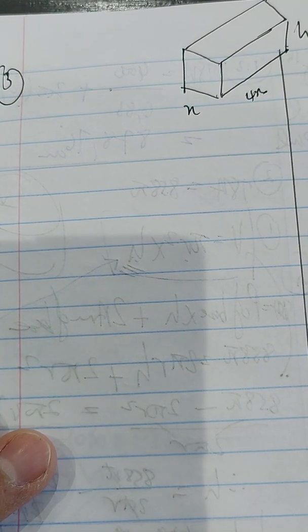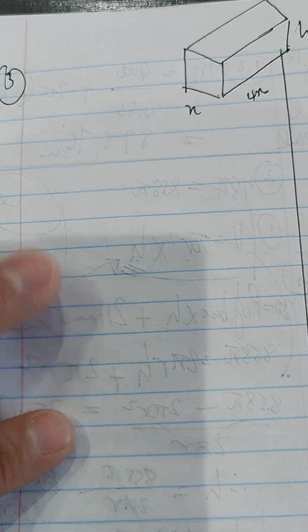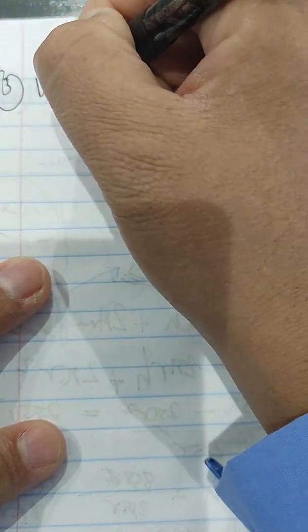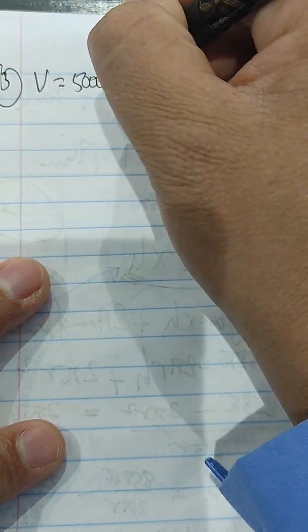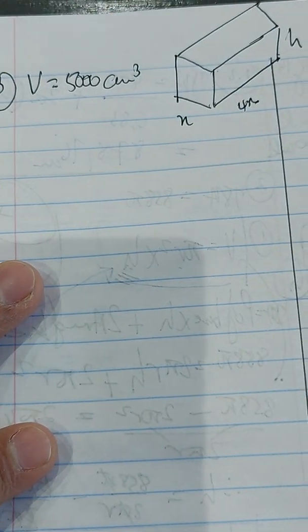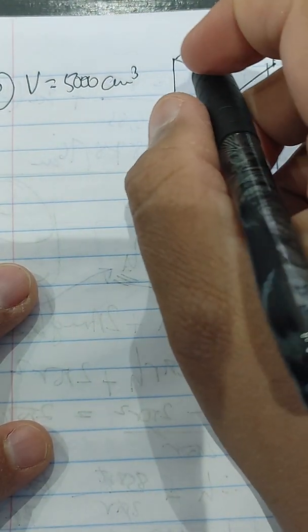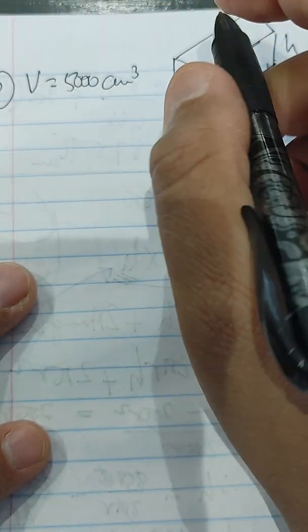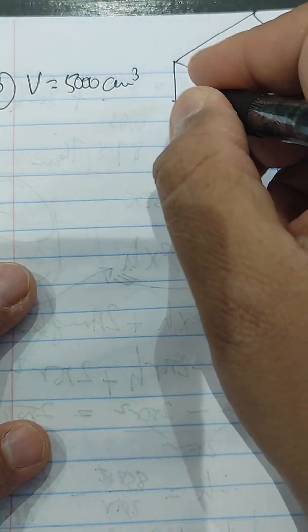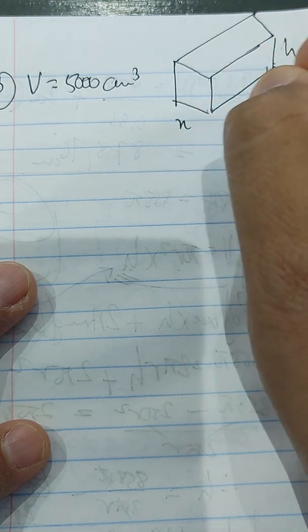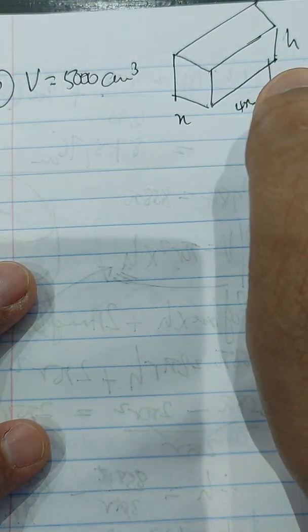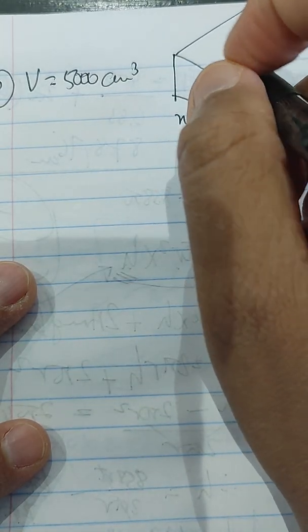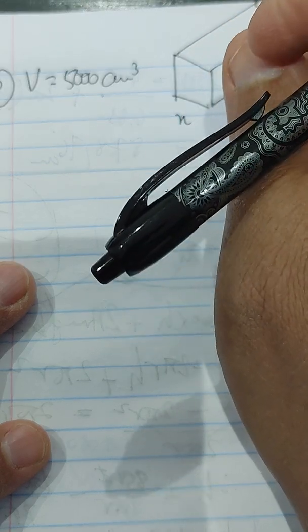We are told that the box below is a right prism with a volume of 5,000 centimeters cubed. The length is 4 times its breadth. So if the breadth is x, the length is going to be 4x. Determine the total surface area of the box in terms of x.